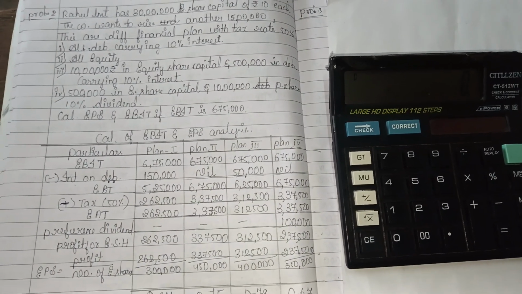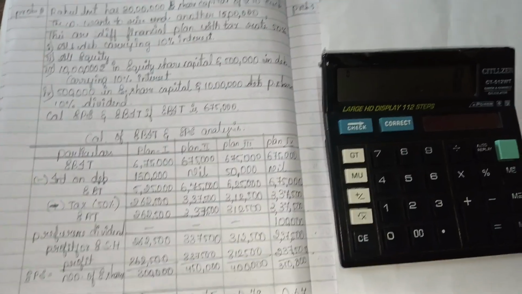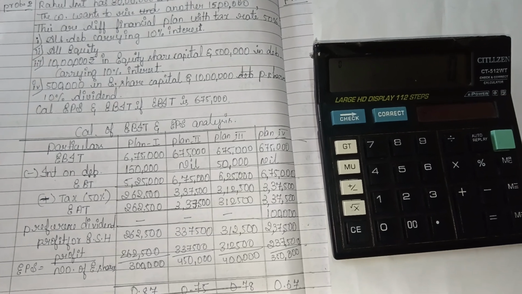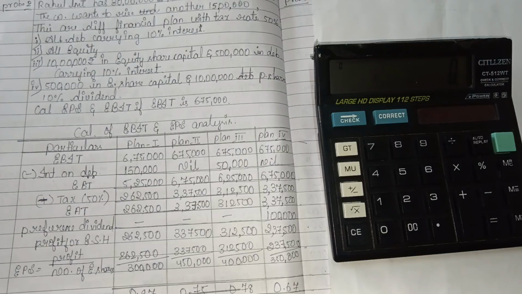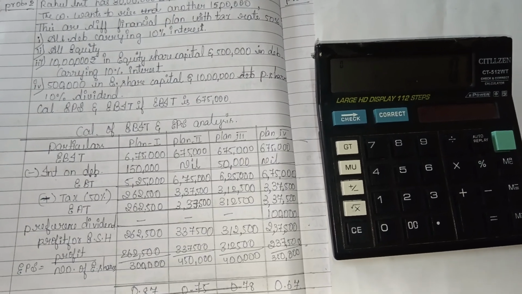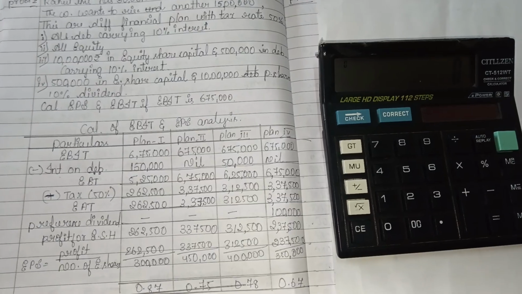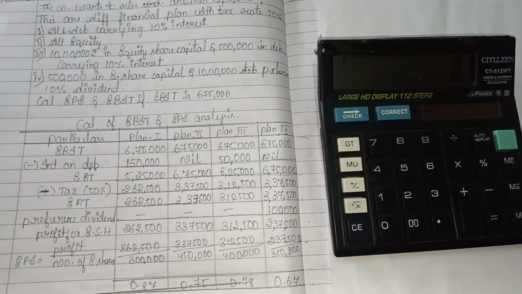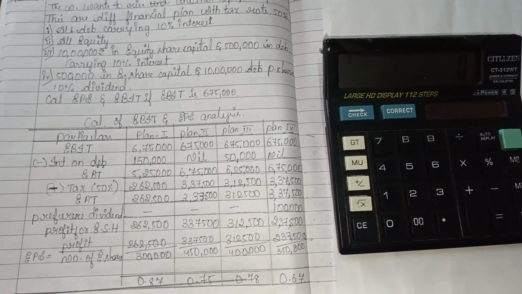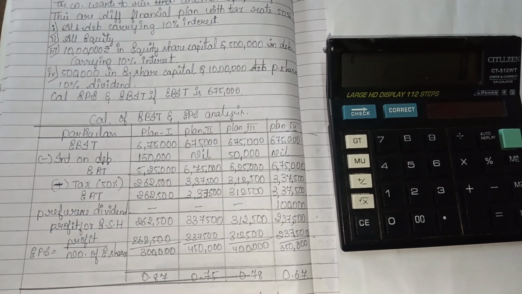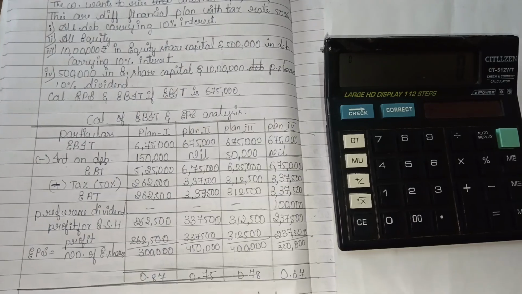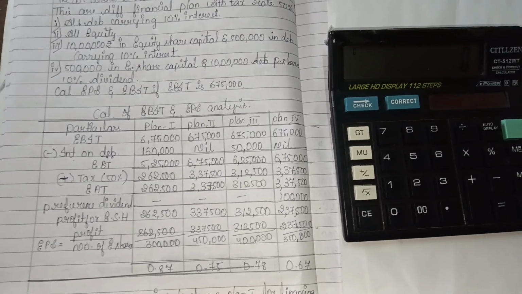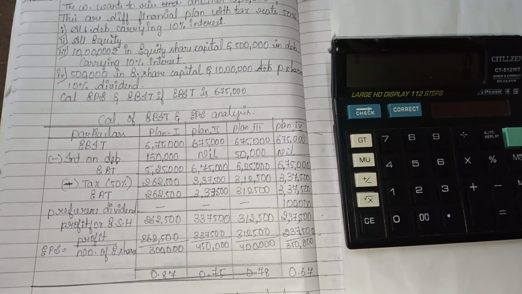EAT minus preference dividend, you will get profit for equity shareholders. In the first plan there is no preference dividend, therefore nil. In plan 2 there is no preference dividend, therefore nil. In plan 3 also there are no preference shares, therefore nil. In the fourth column there is preference dividend. 5 lakh in equity share capital and 10 lakh preference shares, 10% dividend they have given. Therefore you need to take 10 lakh into 10%, you will get 1 lakh. Now you need to minus it. 3,37,500 minus 1 lakh, you will get 2,37,500 for plan 4. The remaining three plans remain the same as EAT.